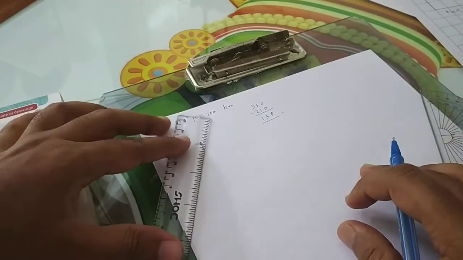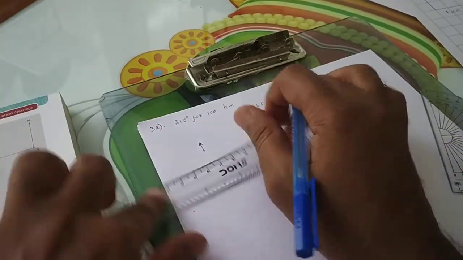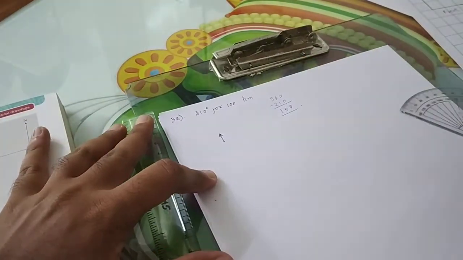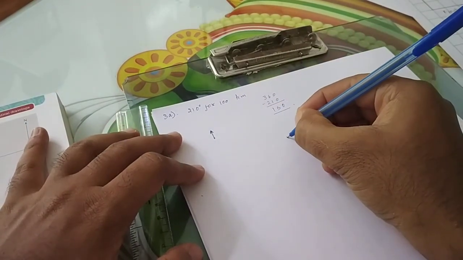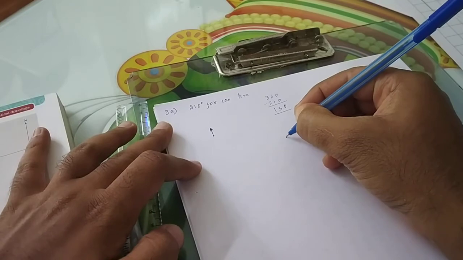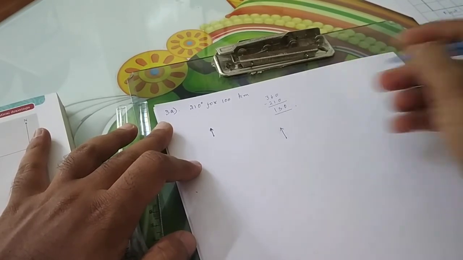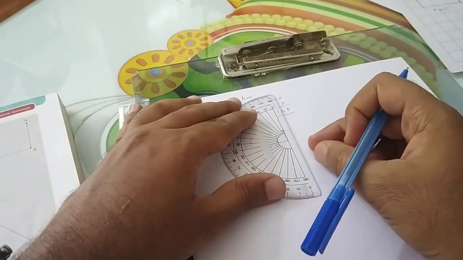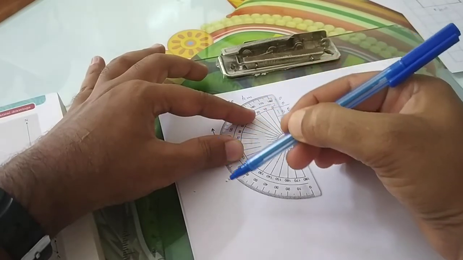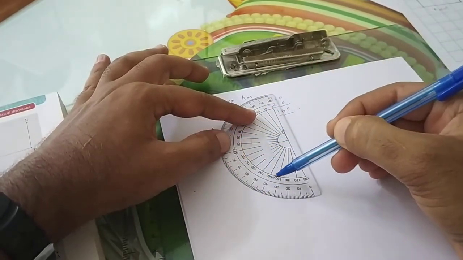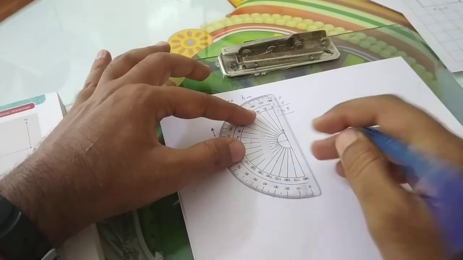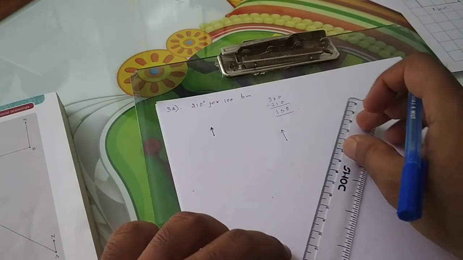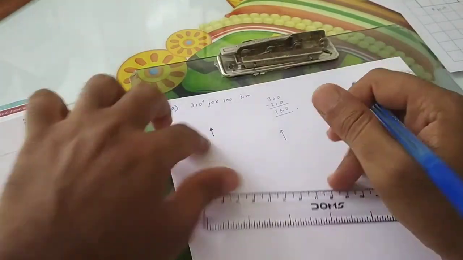So I need to draw a 10 centimeter line. Can I draw a 10 centimeter line here? Is this enough? 0 to 10. This is not enough, so I'll shift my point of reference. I'll choose this particular point. Draw the north, and then measure 150 anti-clockwise. 130, 140, 150 is here. Done. I marked 150, and it's 100 kilometers, so I need to draw a 10 centimeter line.